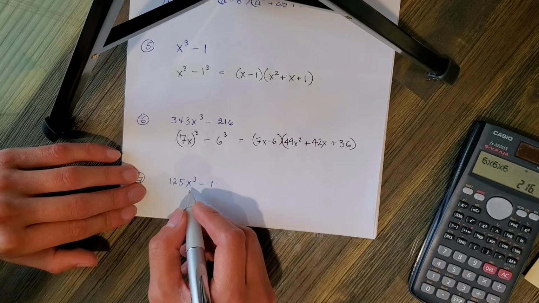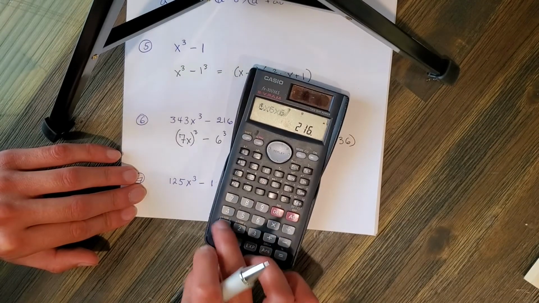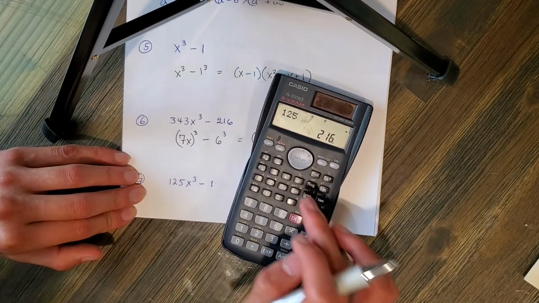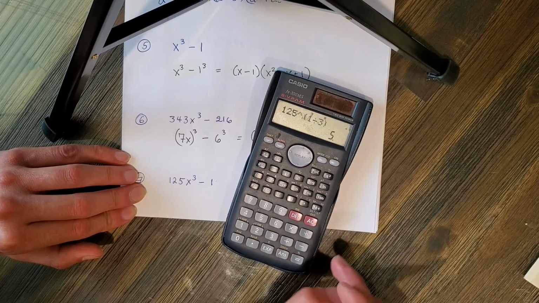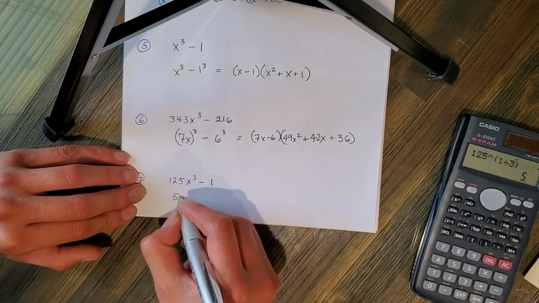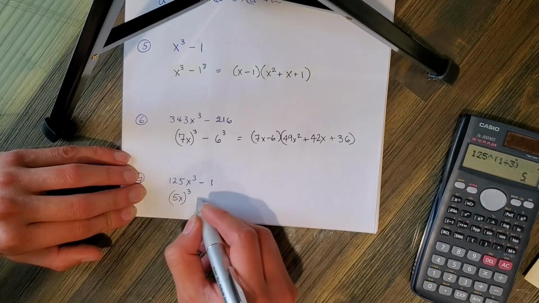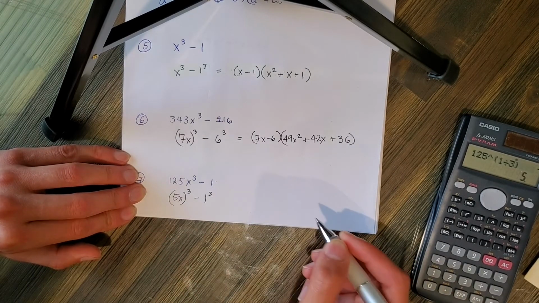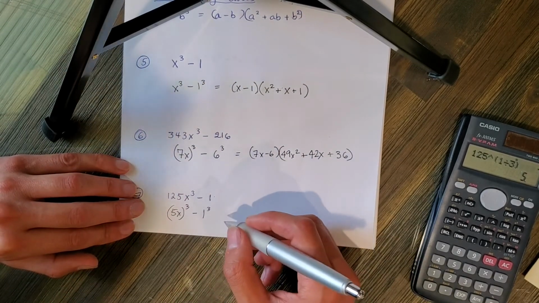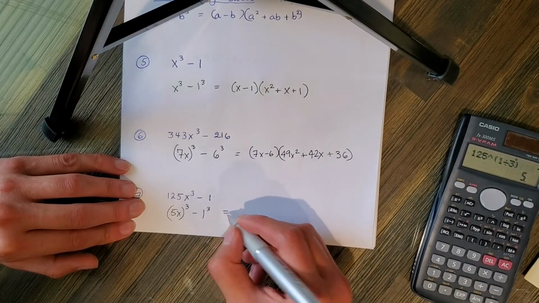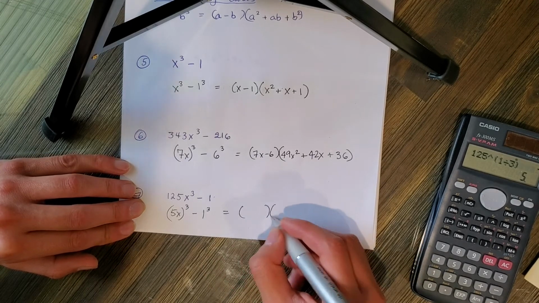What about 125? 125 to the 1/3 power, because I'm trying to find the cube root of it, is 5. So this will be 5x in parentheses to the 3rd power minus 1 to the 3rd power. We already did the 1 up here, so we know that 1 to the 3rd power is 1 still. So we can go ahead and do a binomial times a trinomial.